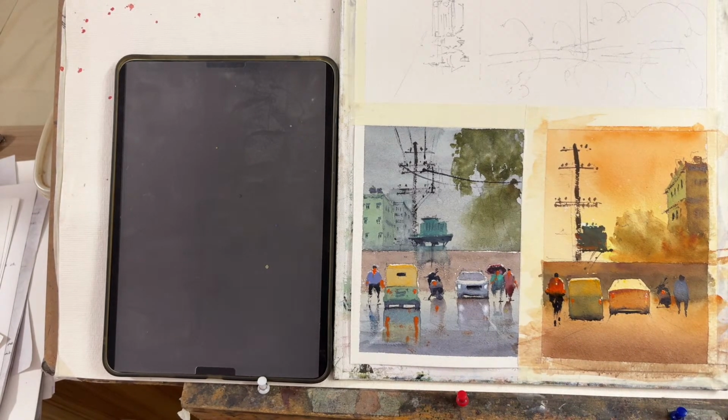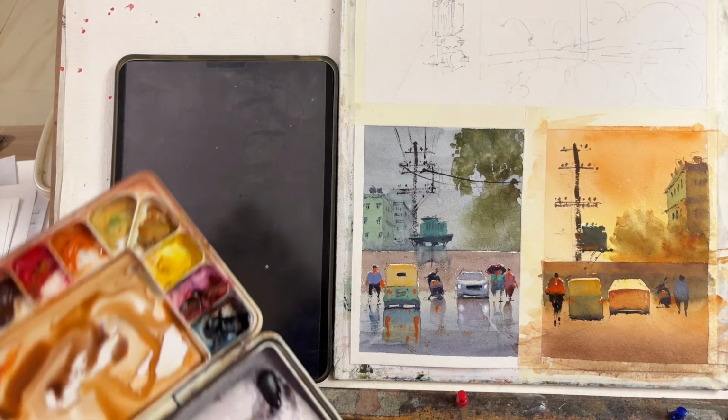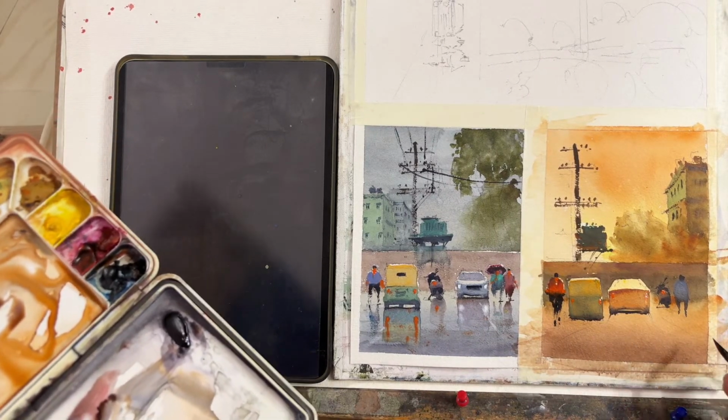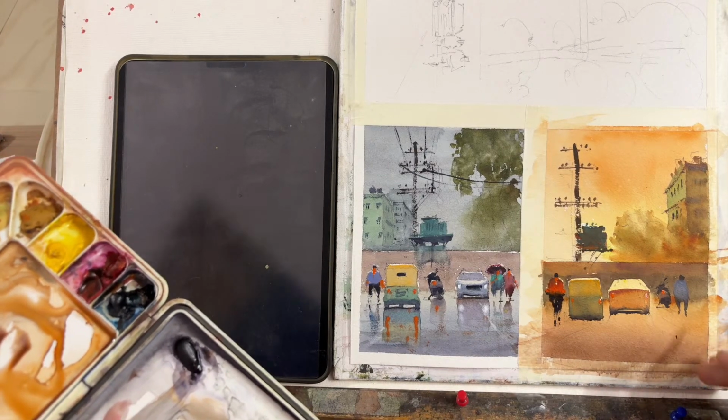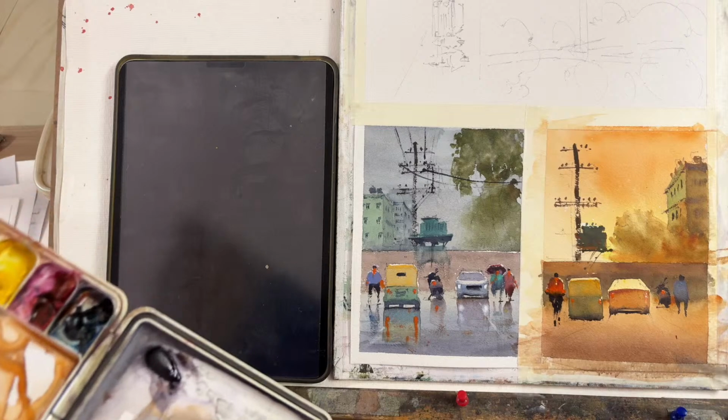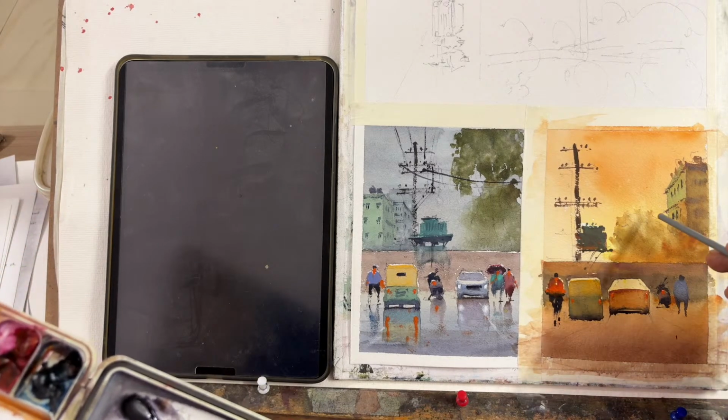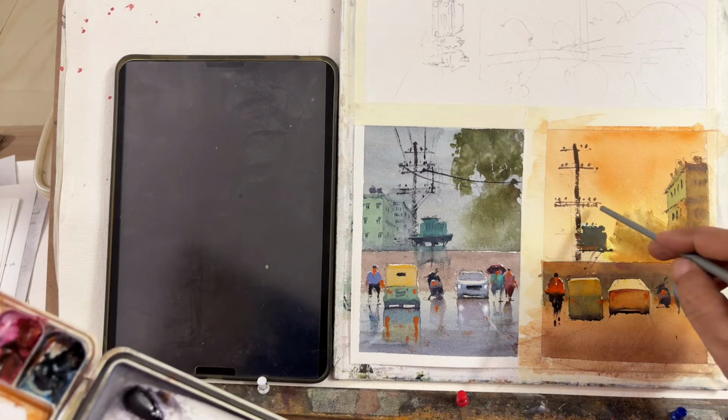Any idea about the shadows? See, when it comes to shadows, we have to assume a direction of light source.